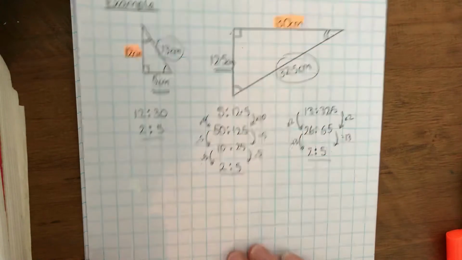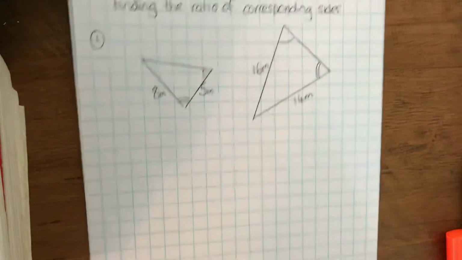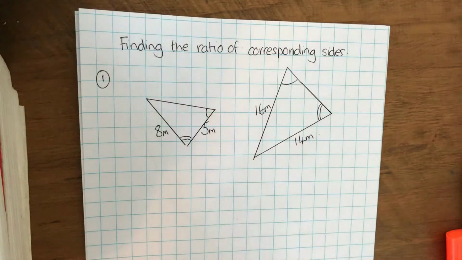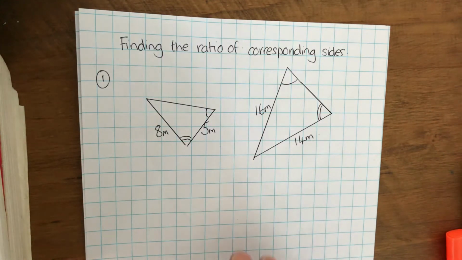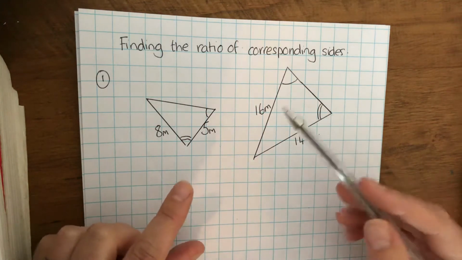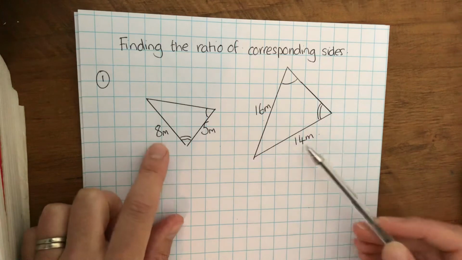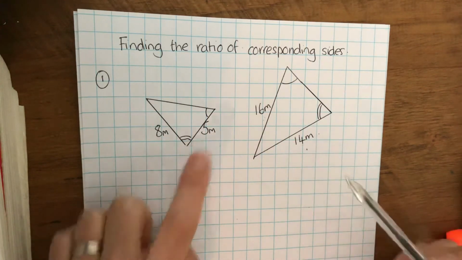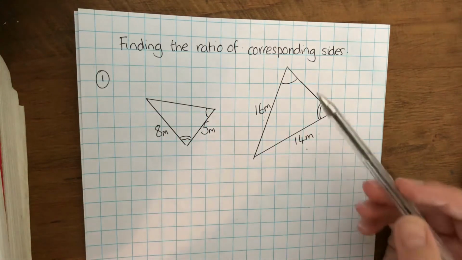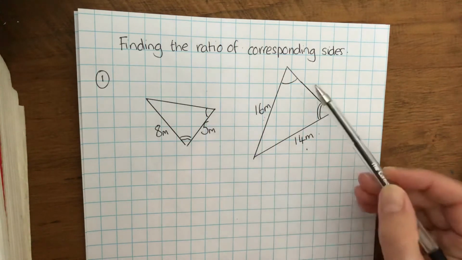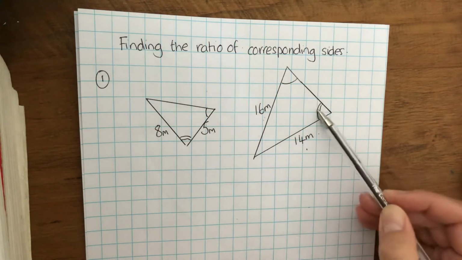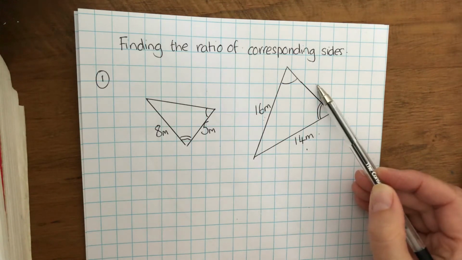So next one. We're going to have an example now where there's just some of the sides marked. We're looking for the ratio of corresponding sides in this shape. Okay, so which ones correspond? So, is it the 8 and the 16, the 8 and the 14, the 5 and the 16, the 5 and the 14? Let's look carefully. The 5 is between the one marking and two markings.